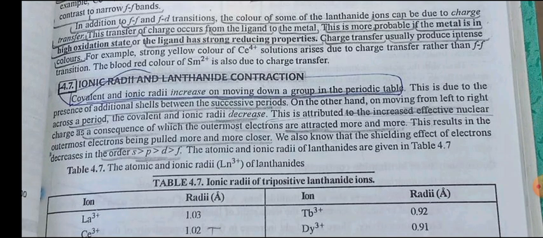Ionic radii and lanthanide contraction. Covalent and ionic radii increase on moving down a group in the periodic table. This is due to the presence of additional shells between the successive periods. On the other hand, on moving from left to right across a period, the covalent and ionic radii decrease.